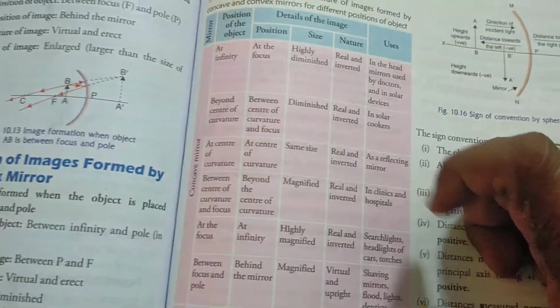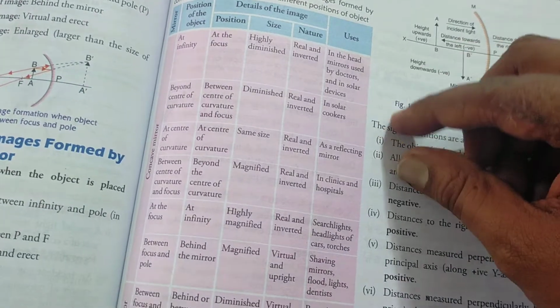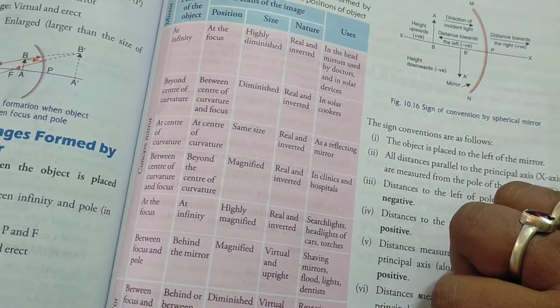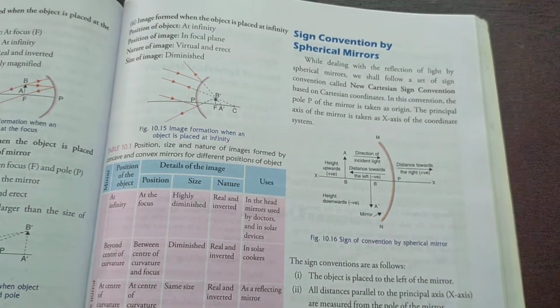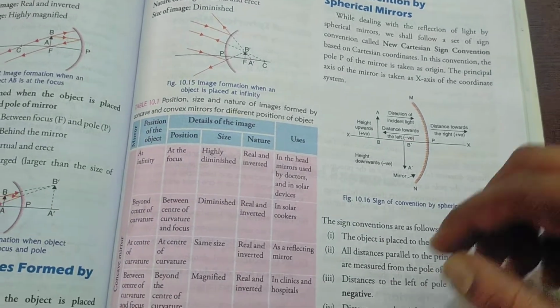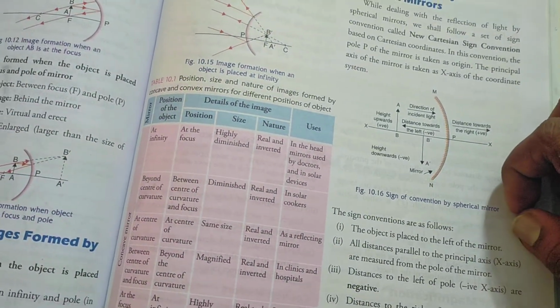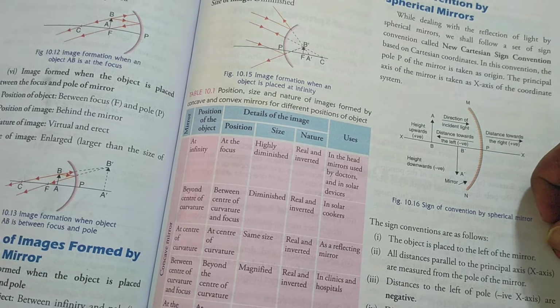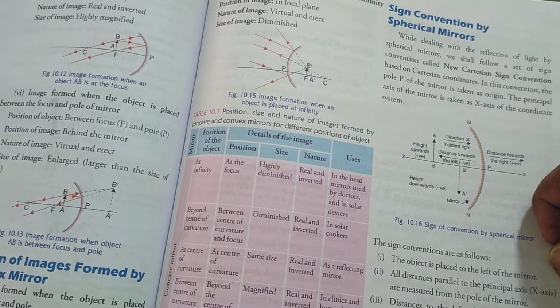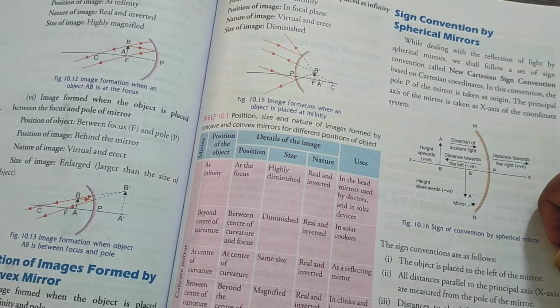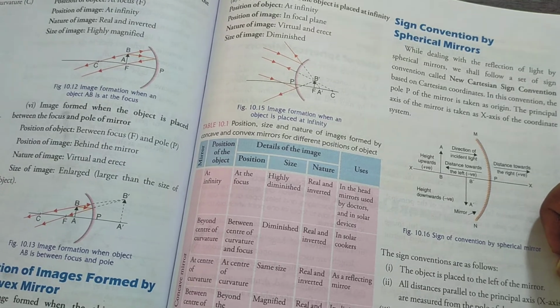These diagrams you need to practice, and you have to make the table in your exercise book. If you remember, we made one in class 8 also. Like that table you will make it and add one more column where you will draw small diagrams, right? And sign convention will come in the next online class. Okay, so till then, only this much. Practice these diagrams in your exercise book.